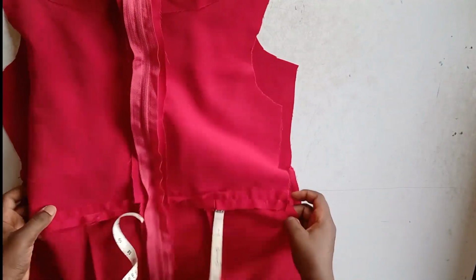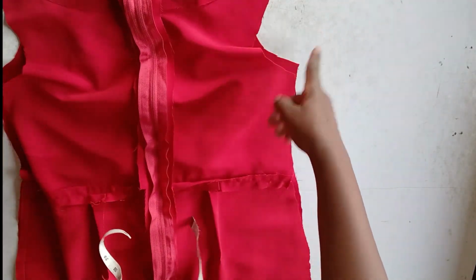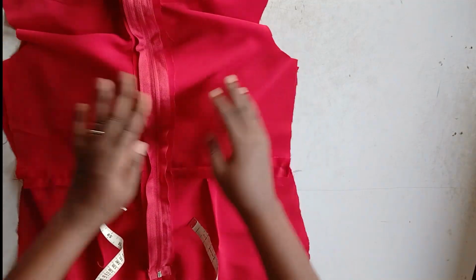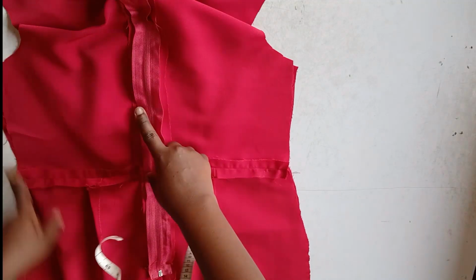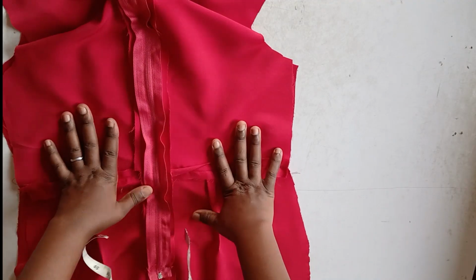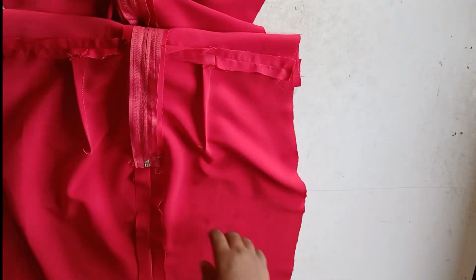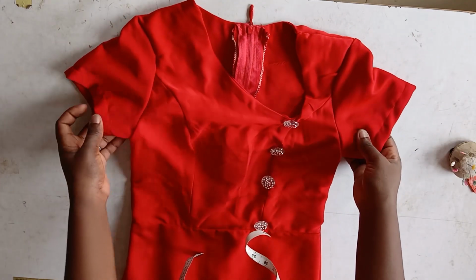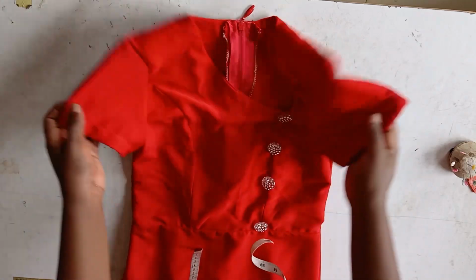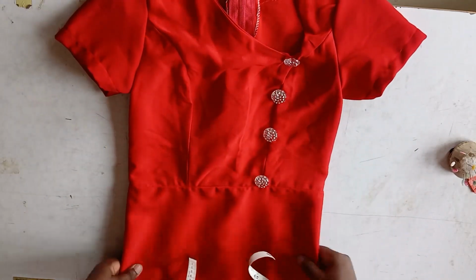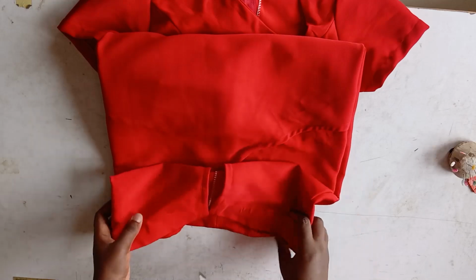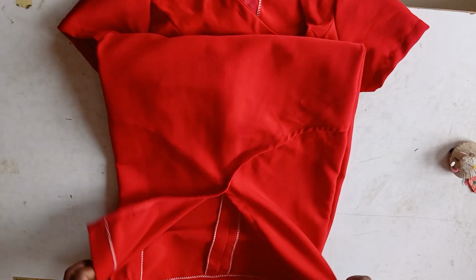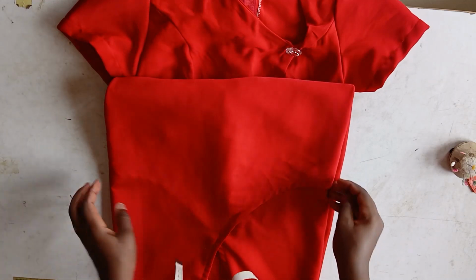Once you're done with that, you're going to be joining both sides. I added 1.5 inches allowance for joining on the side, so you're just going to join the sides together like this. So I've joined the side seams together, and I've also gone ahead to fix the zip and the button design in the front. So this is what the tulip gown is looking like. And I also finished the hem of the dress. So this is what the tulip gown is looking like.